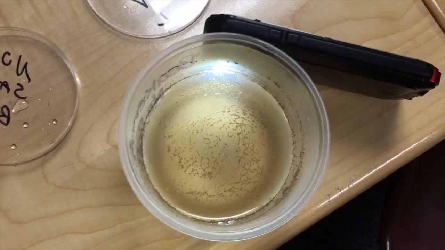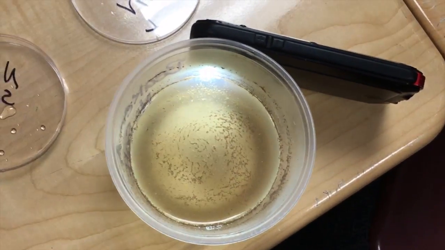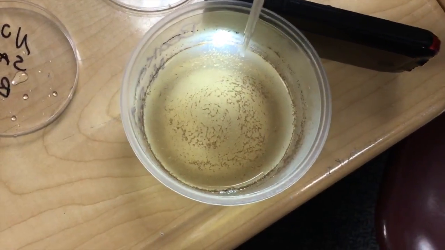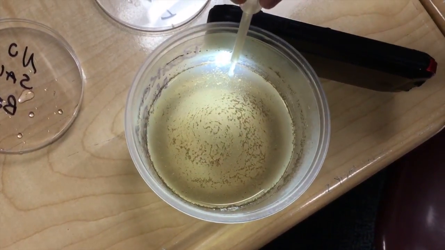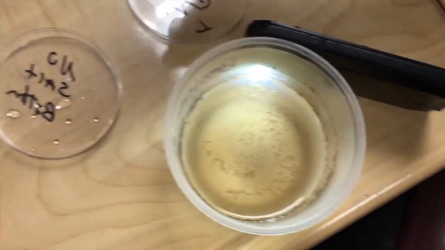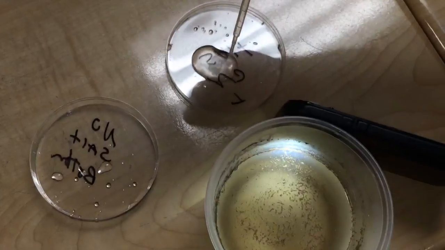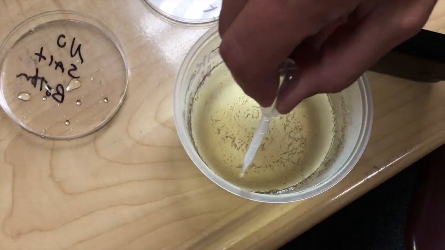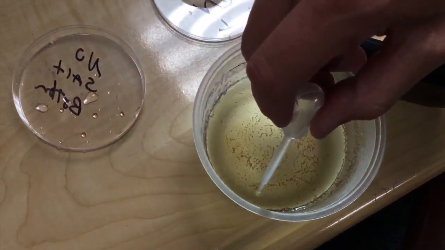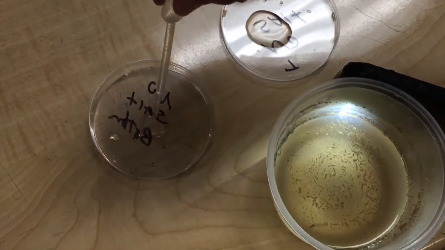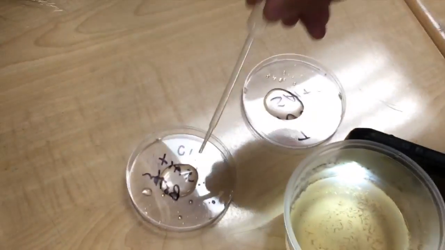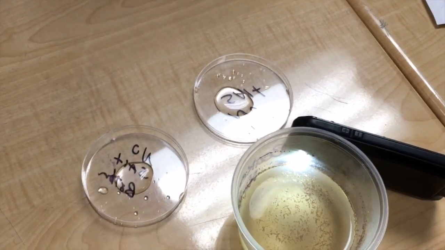5, 4, 3, 2, 1. Go ahead and sample. Here's 1 pipette full from where the light is, and 1 pipette opposite where the light is shining also. And now it's your job for this team to count how many brine shrimp they see.